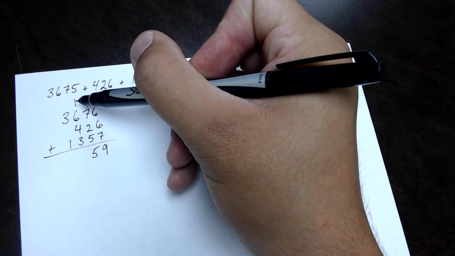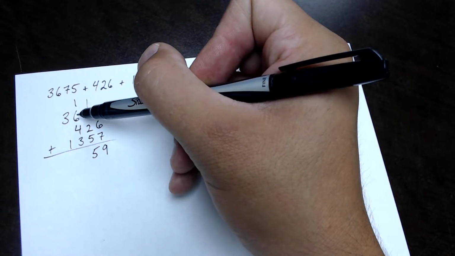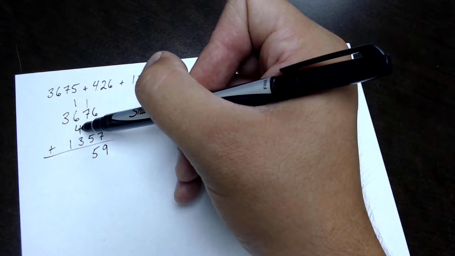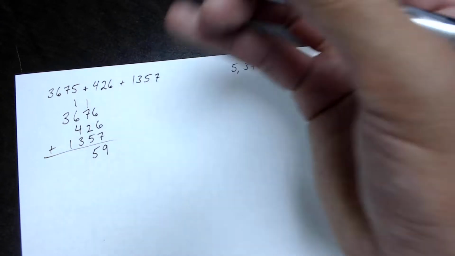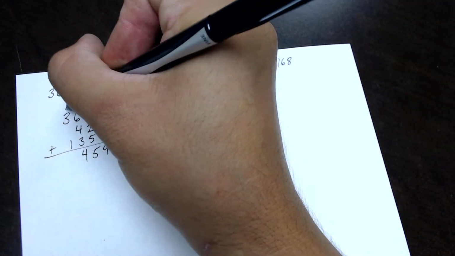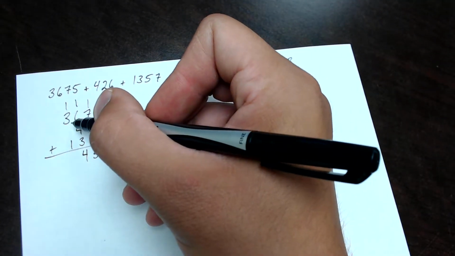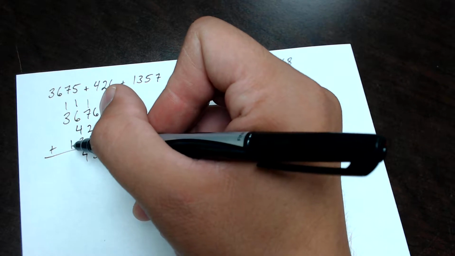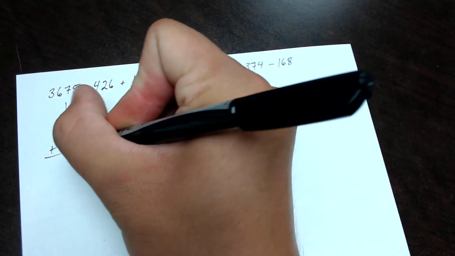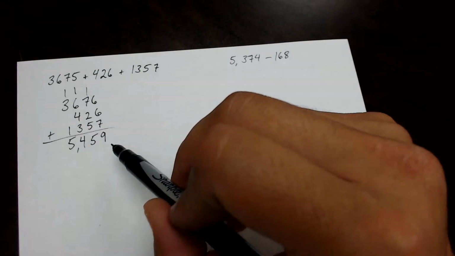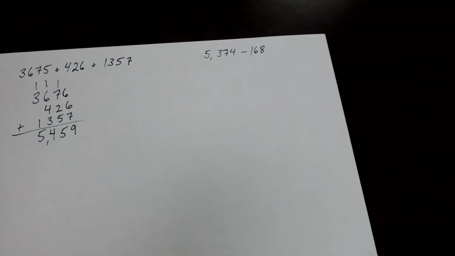So now I've got 100 plus 600 is 700, or 7 hundreds. 7 hundreds plus 4 hundreds gives me 11 hundreds. 11 hundreds plus 3 hundreds gives me 14 hundreds. Again, I put the 4 down, and I will trade my 10 hundreds that are left over for 1 thousand. So 1 thousand plus 3 thousands gives me 4 thousands. 4 thousands plus 1 thousand gives me 5 thousands, or 5,000. So 5,459. That is my proper answer.